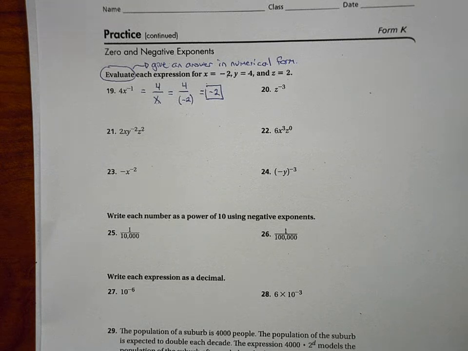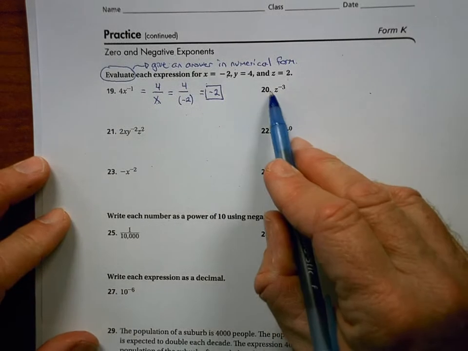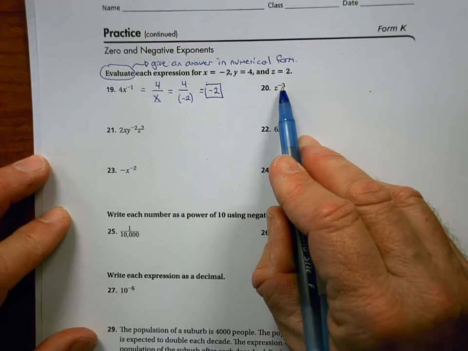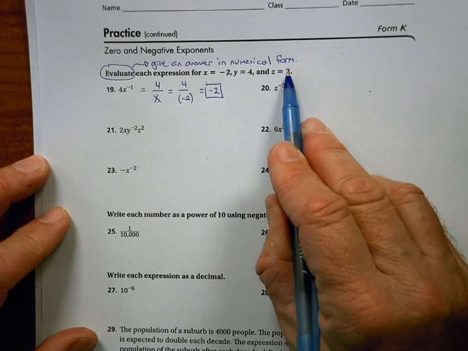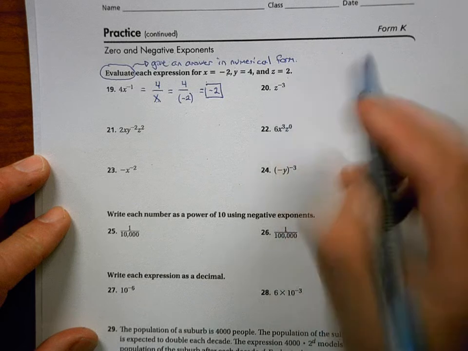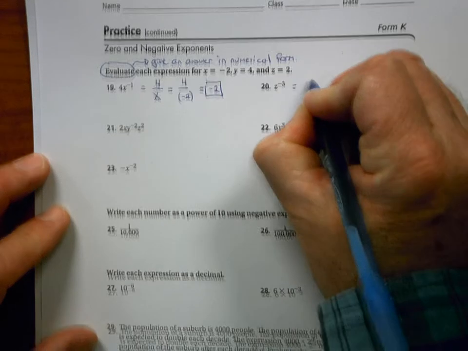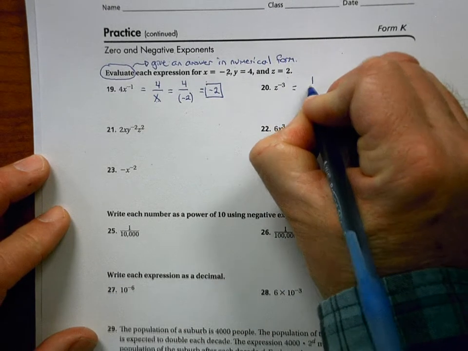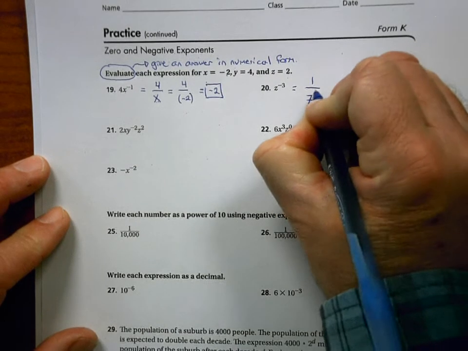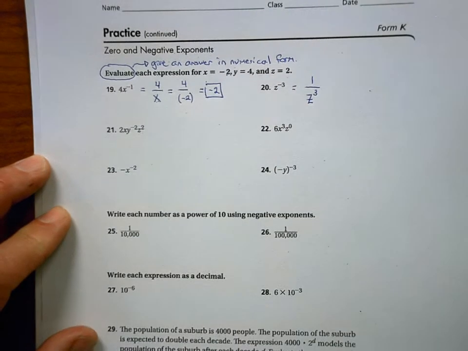I'm just going to go through each one. Just watch how I do it. If you're not sure what I did, you can stop me and feel free to ask questions at any time. Okay, number 20, I have z to the -3rd power. Before I substitute the 2 in the place of z, I have to rewrite the problem so there are no negative exponents. So z to the -3rd rewritten would be 1 over z to the +3rd power.